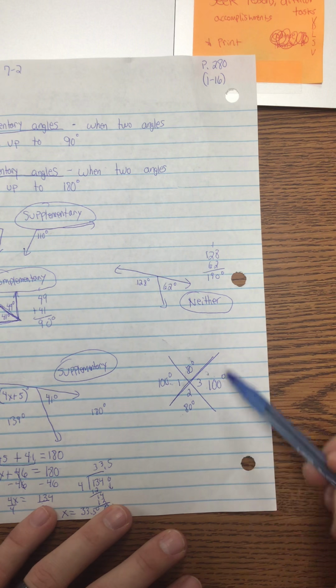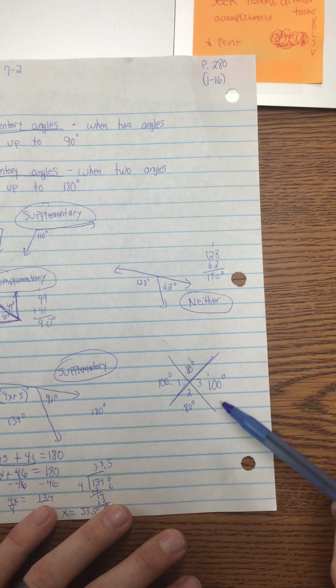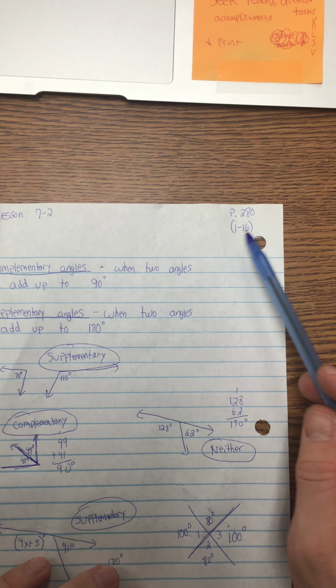So if you're just given one of the angles in a transversal, you should be able to find the other three, okay? Homework is on page 280. We'll do 1 through 16.